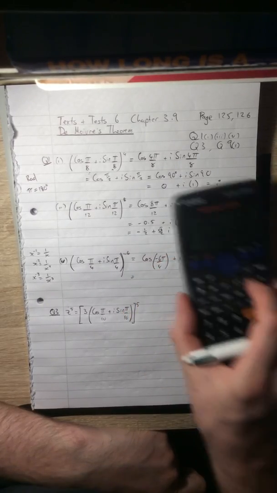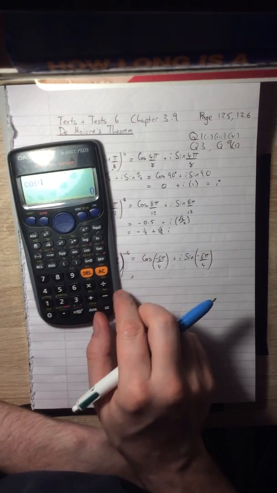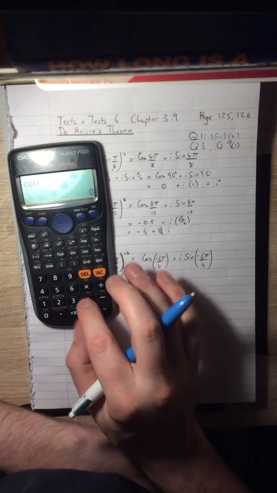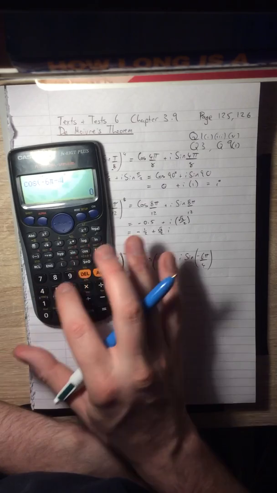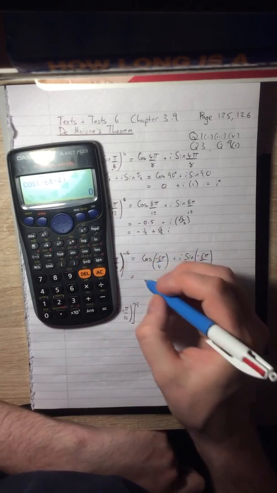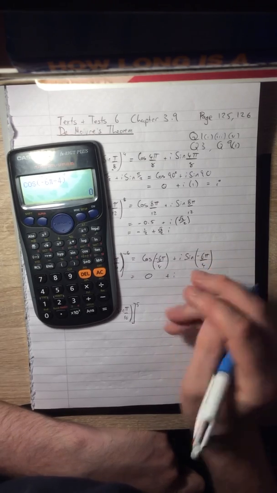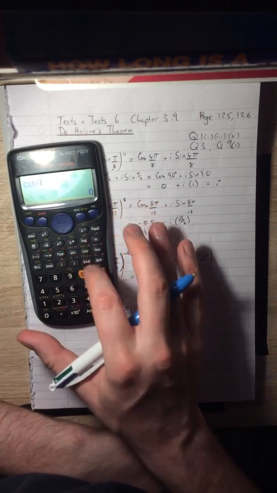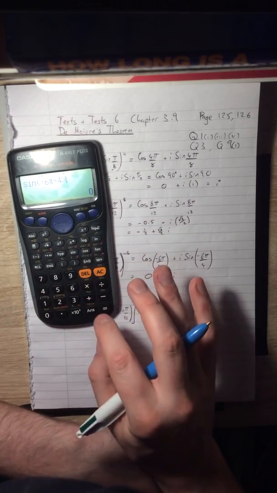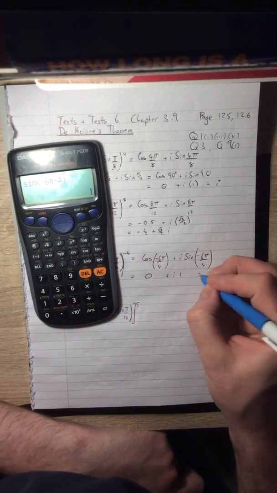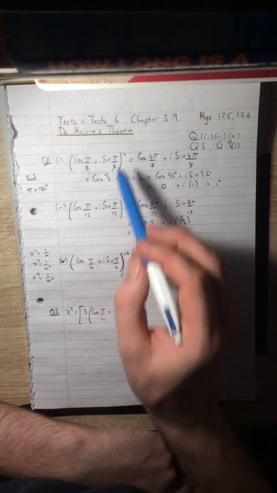So that's going to be cos minus 6 pi over 4, which comes out as 0, plus i sine of minus 6 pi over 4, which is 1, and we get the answer i. So this number to the power of minus 6 is the same as this number to the power of 4.